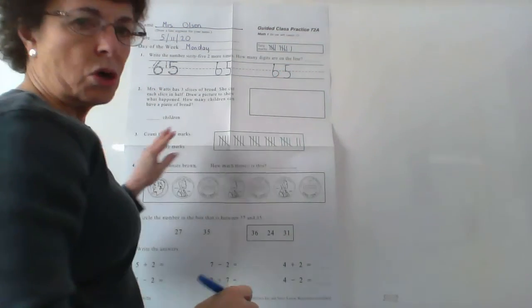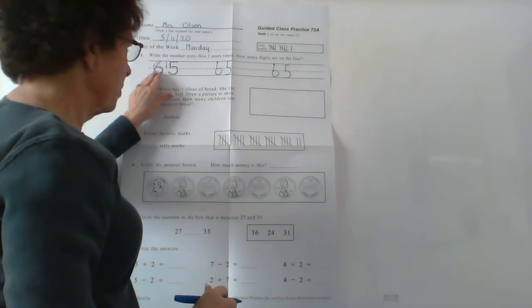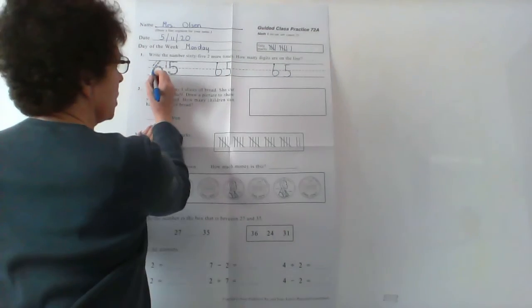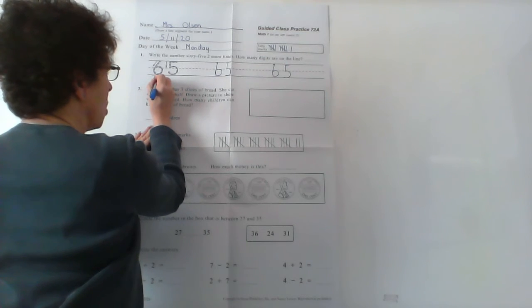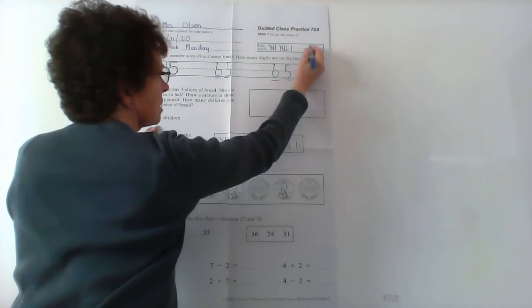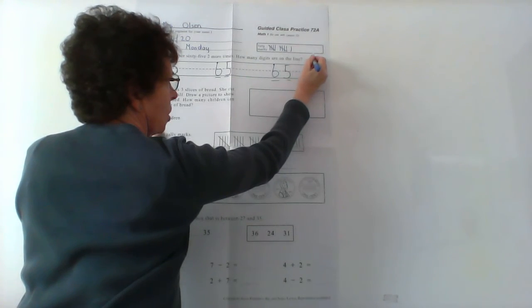Now remember, digits are just one of these numbers. So in order to tell how many digits, you have to count all of the digits. 1, 2, 3, 4, 5, 6, and write a 6 up here.